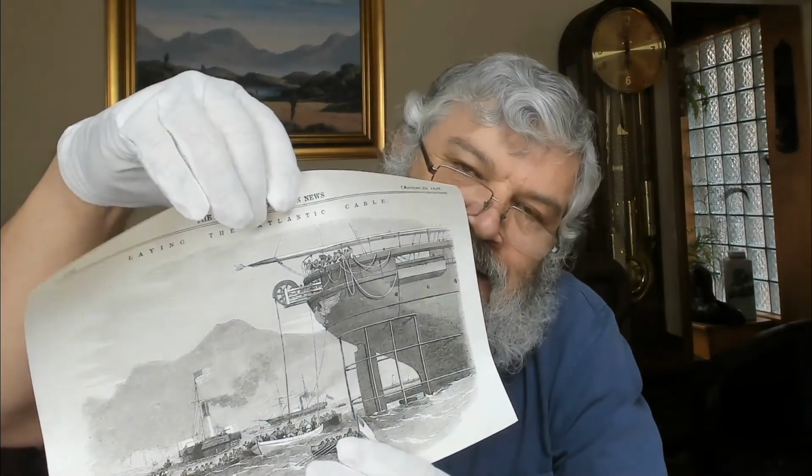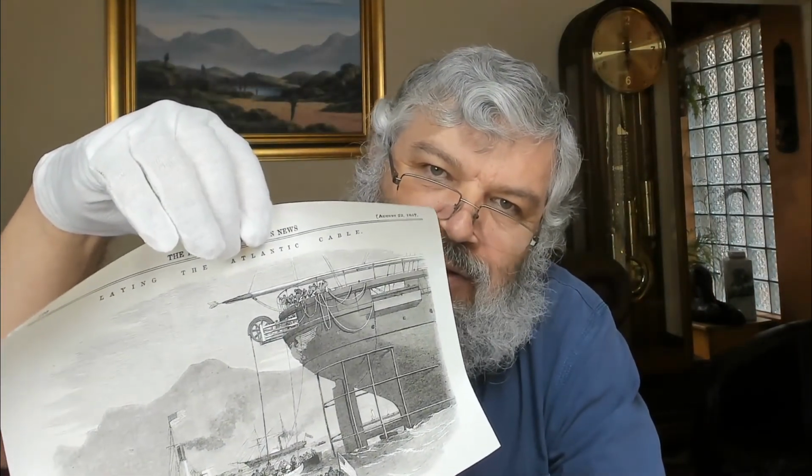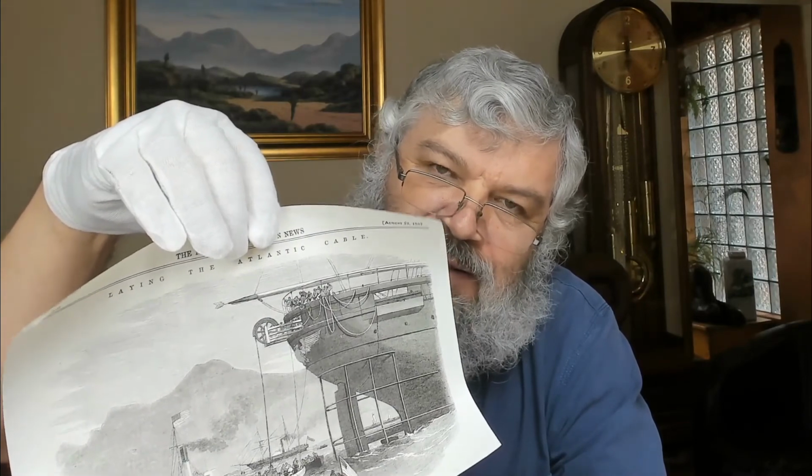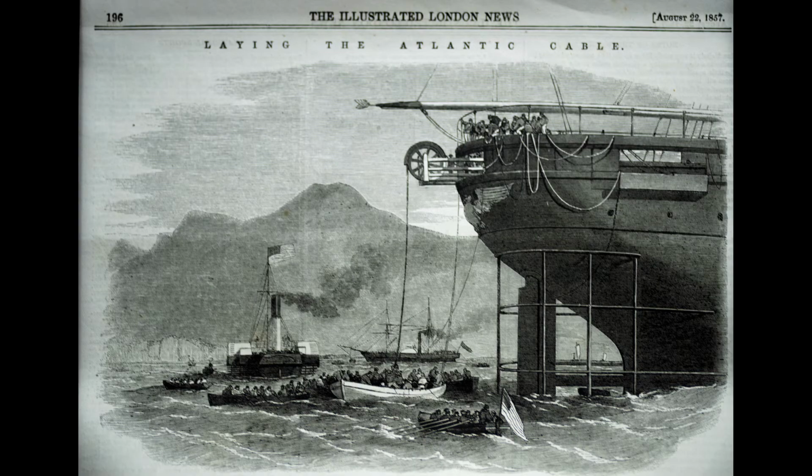But the Holy Grail was to cross the Atlantic. And in 1857, that attempt began. Here I have a newspaper story that tells you about the details of that particular attempt. It is dated 22nd of August, 1857.